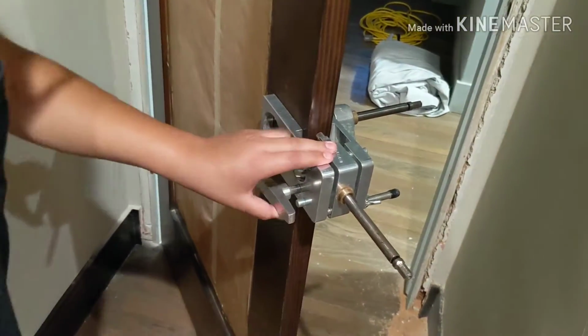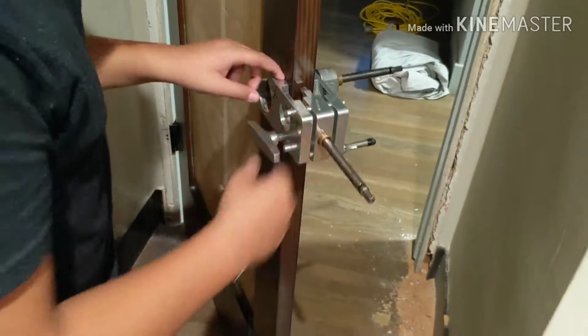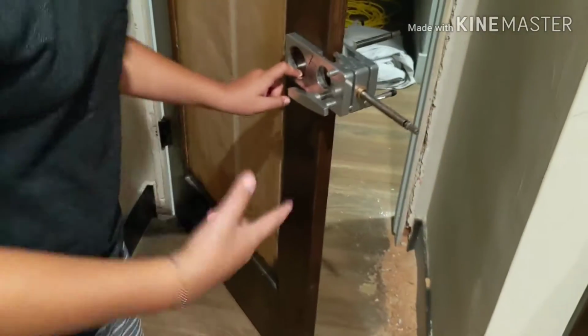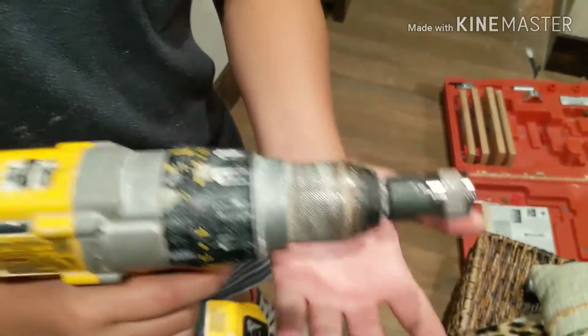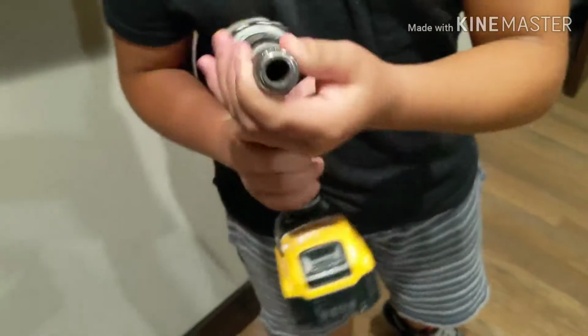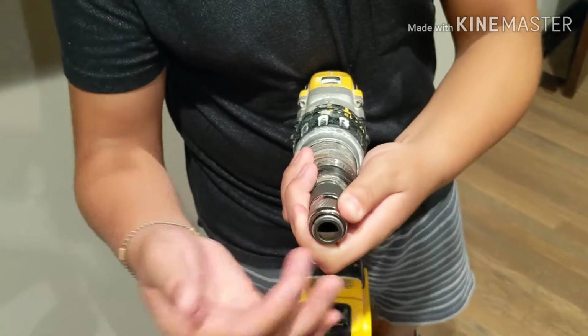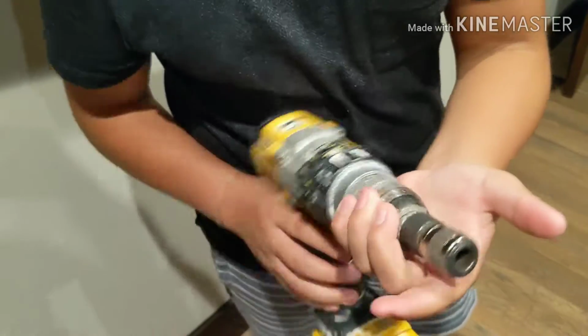Now we're going to put a socket on a drill. That way we can drill these into the wood, and then I'll come back and drill them. Alright guys, this is the drill bit. As you can see, it has a special locking mechanism in the bottom. When you pull it back, it allows for entry. So if I put the drill bit in, it'll go in, and if I let it go, it'll lock.